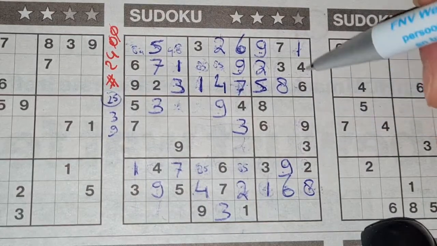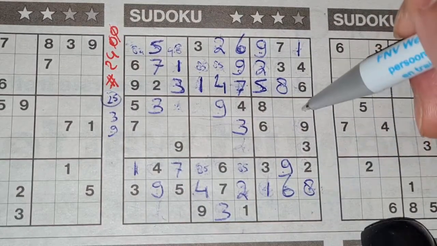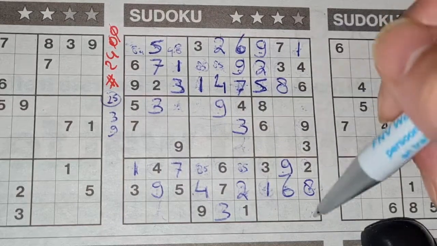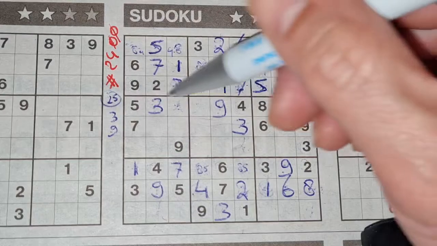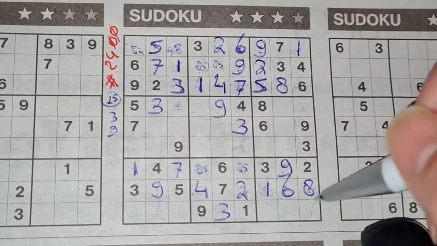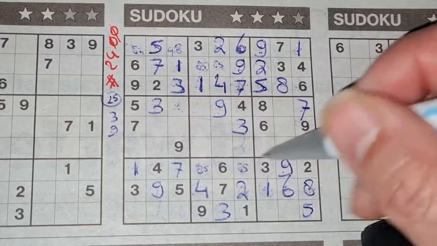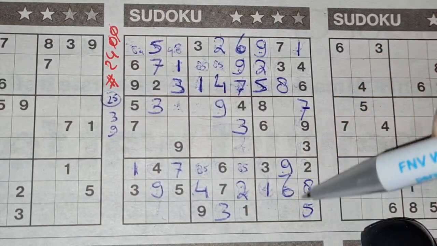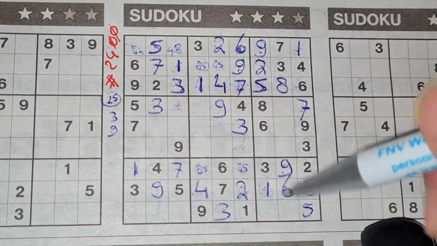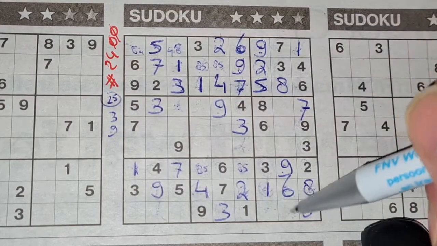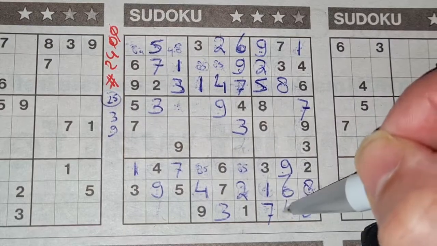1, 2, 3, 4, 5 is missing. And 7 is missing. In the last column, 5 and 7. And look, we have a 5 there, so no 5 there. 5 should be here, and the 7 goes there. 2 numbers left in this big square. 4 and 7 are missing. We see there 7, no 7 there. 7 should be here, and the 4 goes there.